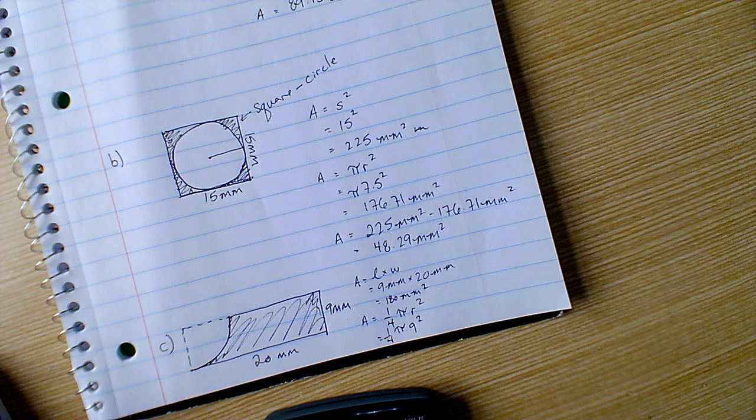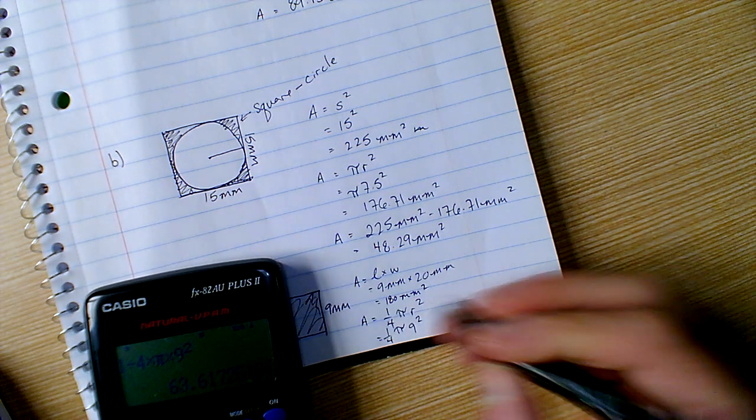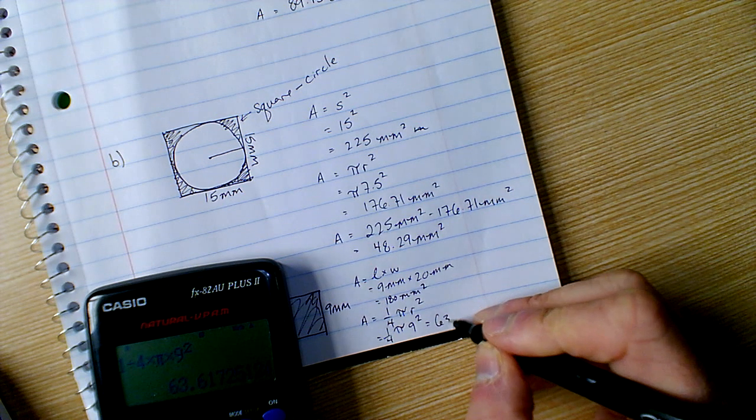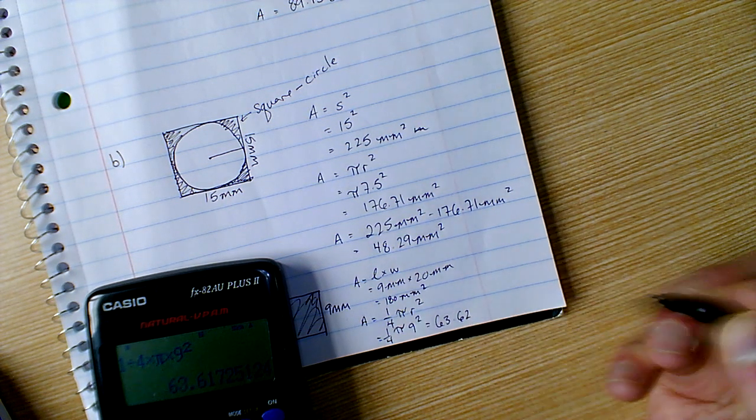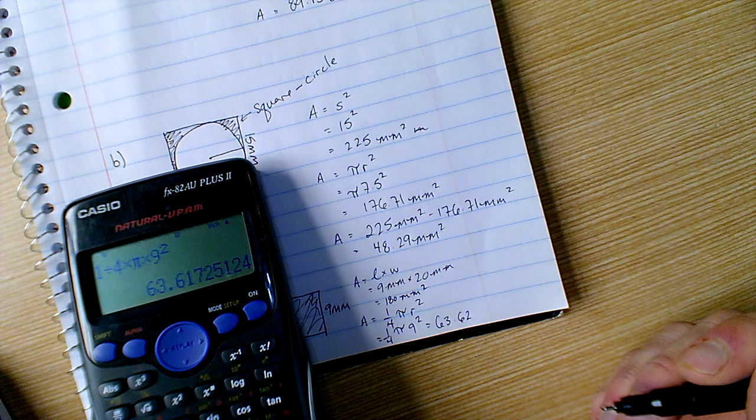On my calculator, I would do this as 1/4, or 1 divided by 4, times pi times 9 squared equals, so I got 63.62. I haven't pressed clear.